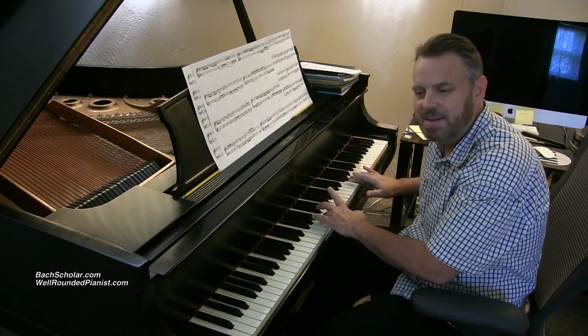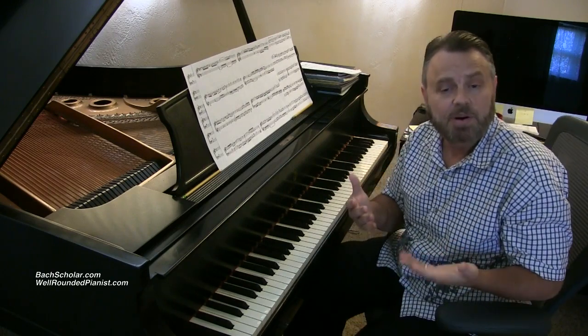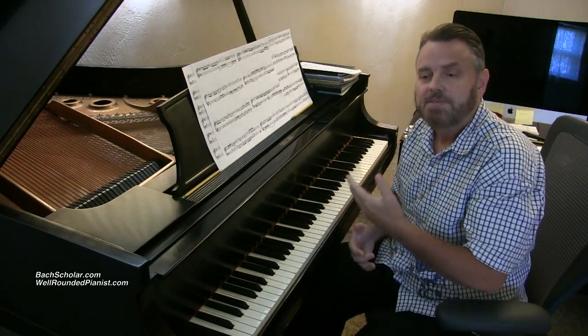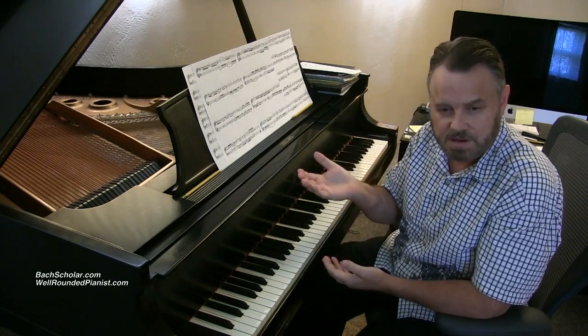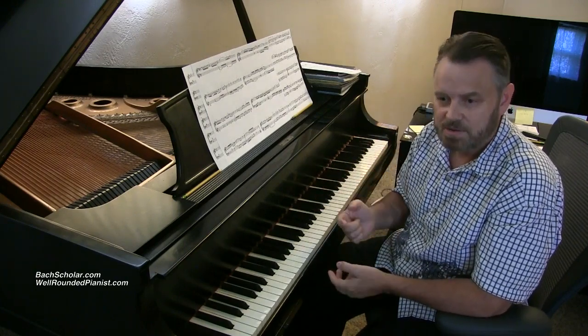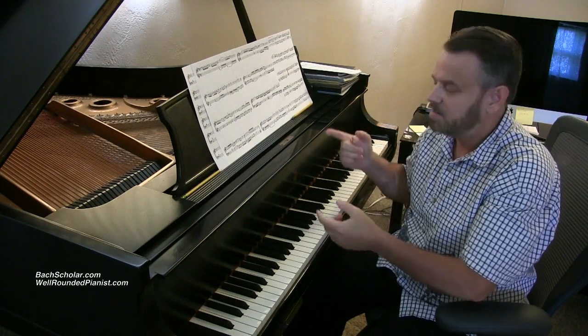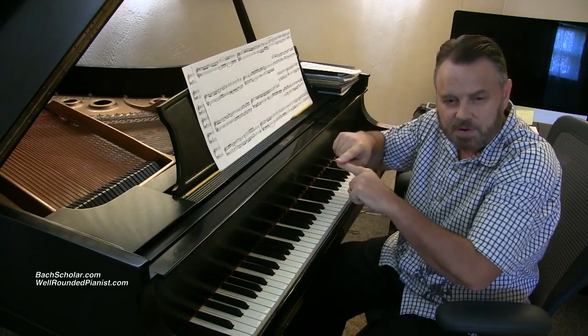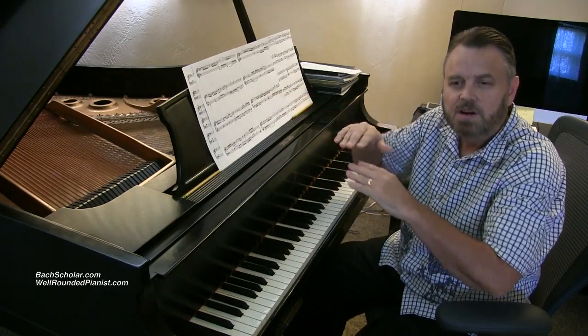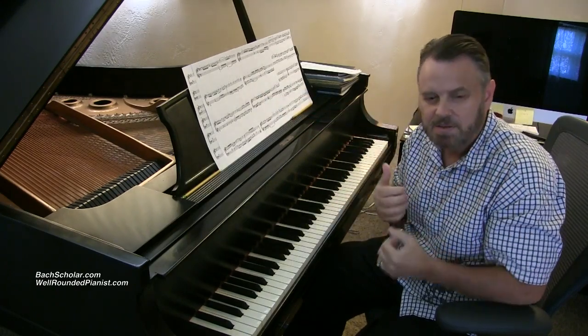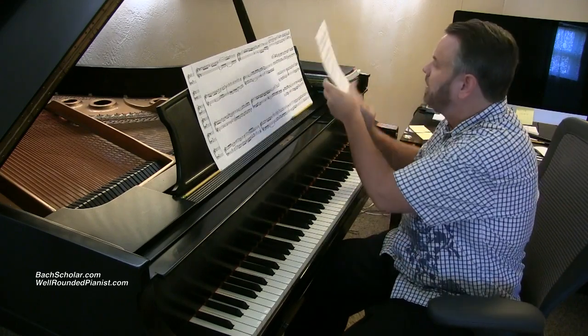Perfect canon between the hands. It's almost like playing a two-part invention. This is very beneficial for students and teachers because it teaches the students the sound of the canon between the hands. Even if you're separating it by an octave, as I do here for practical purposes, you're getting the sound in your ear.